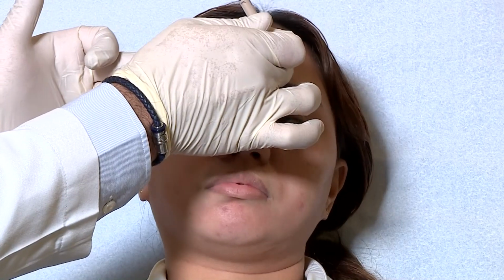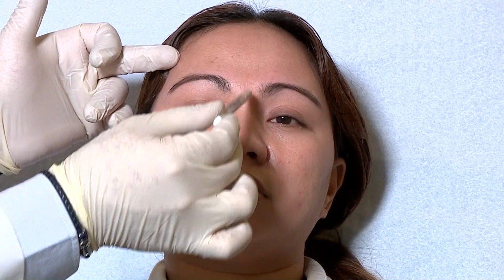The external carotid artery gives us three branches: the maxillary artery, the facial artery, which changes into the angular artery, and the superficial temporal artery. The internal carotid supplies only the ophthalmic branch, which supplies the dorsum of the nose and the forehead.